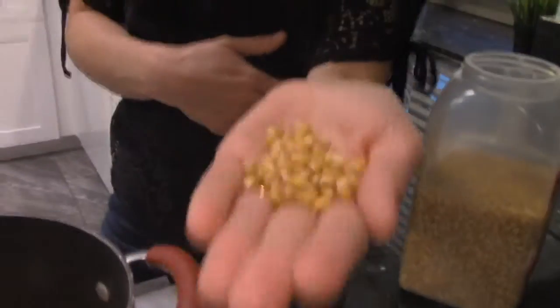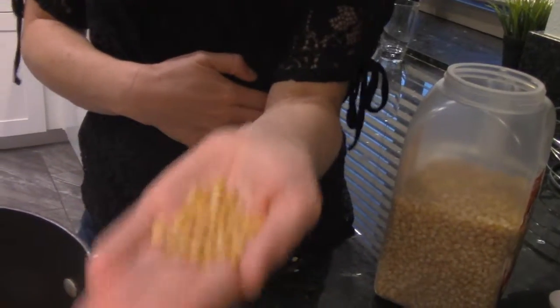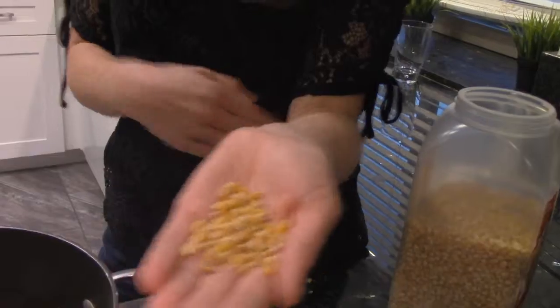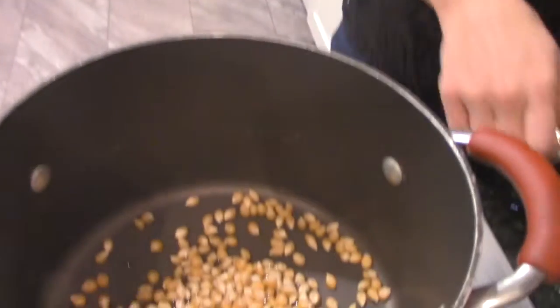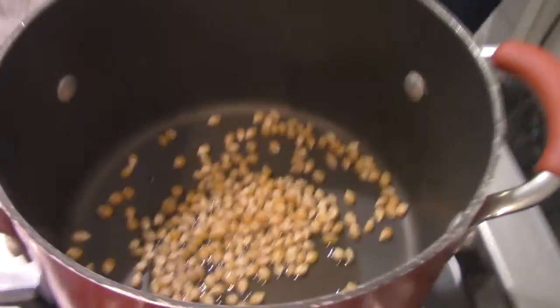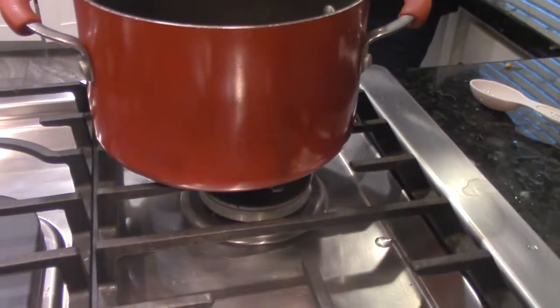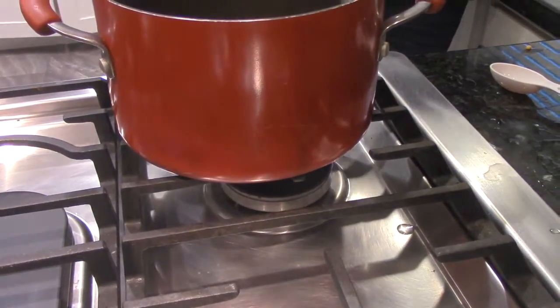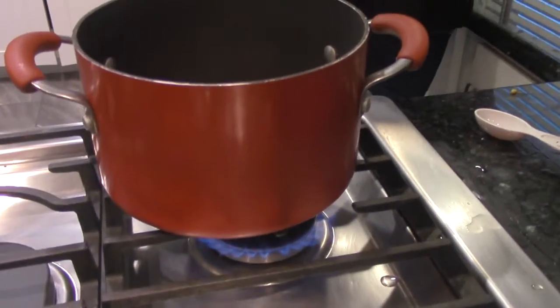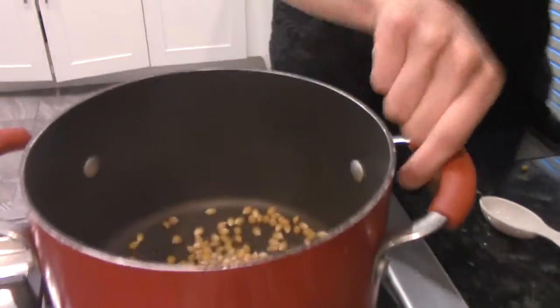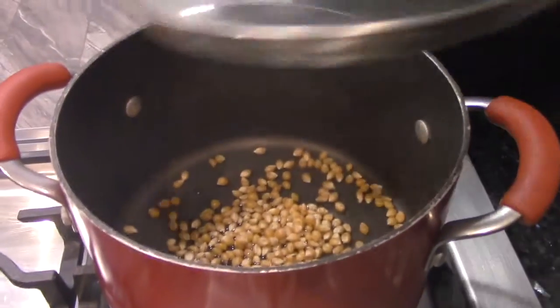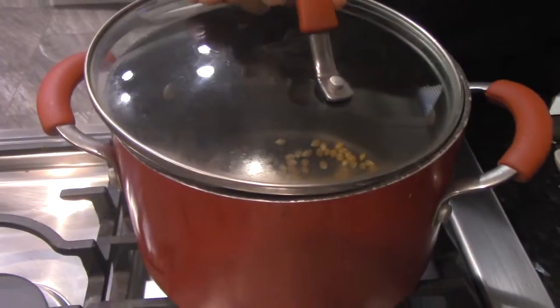Now, let's see what these kernels will do if I put them under extreme heat under this burner. I've added 3 tablespoons of these kernels into this pan, and now I'm going to turn on the heat. Cover it, and let's see if anything happens.